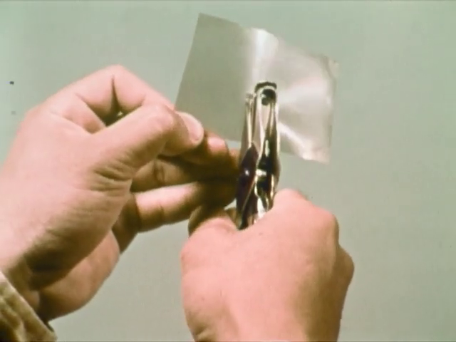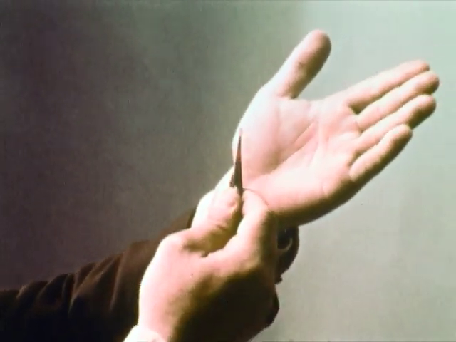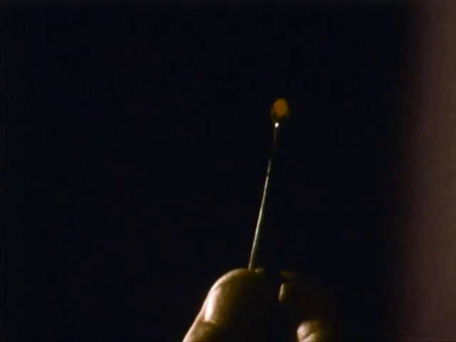Even a small fragment can project the entire image. Holography is an efficient data storage medium, which may soon outdate traditional microfilm.